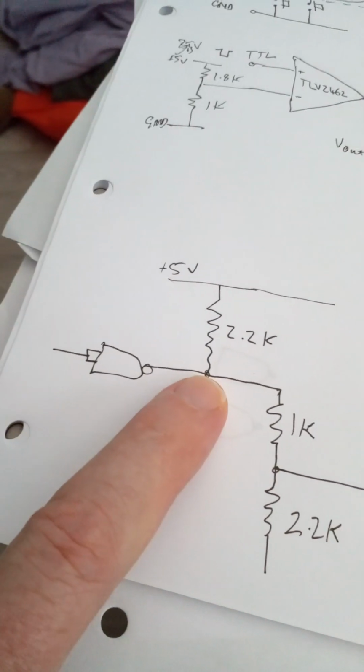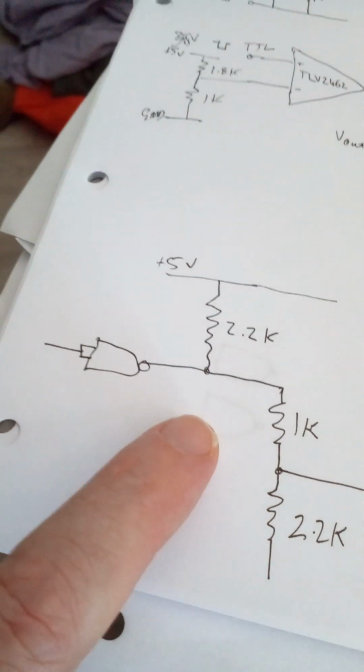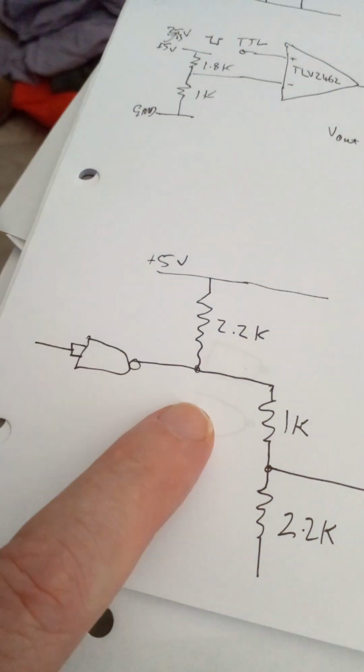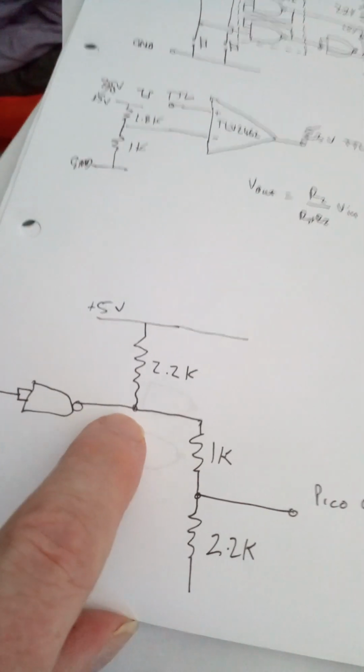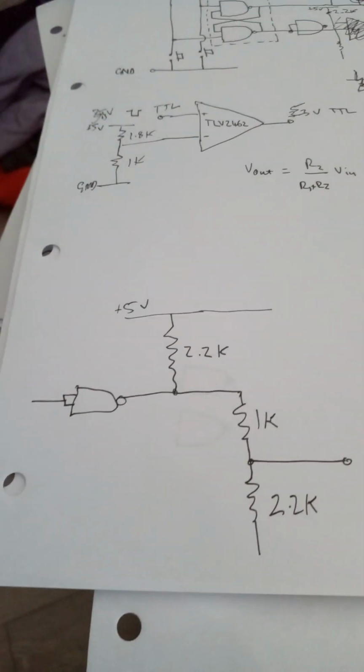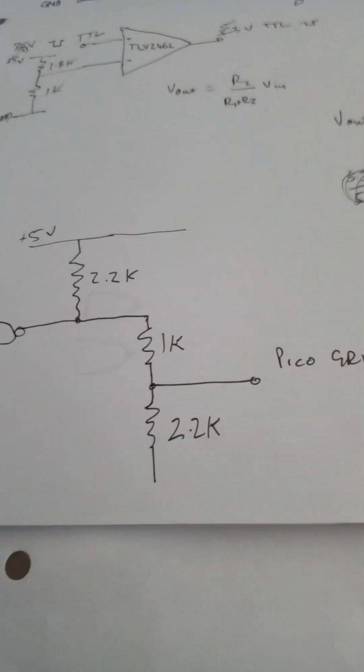And my calculation is that when this output is low, well, I don't know what happens. When the output is high, I get something like 3.4 volts out into the Pico. I don't know what it is. When it's low, it seems like I get something like 2.2 volts, which seems to be enough to be low on the Pico. But for some reason, without that pull-up, without that 2.2K pull-up, this doesn't work. And that's the bit that mystifies me.